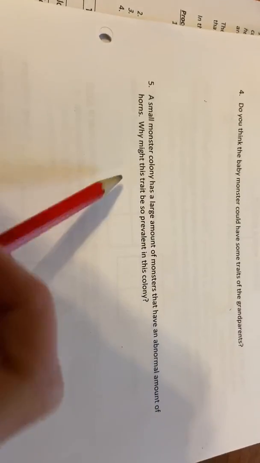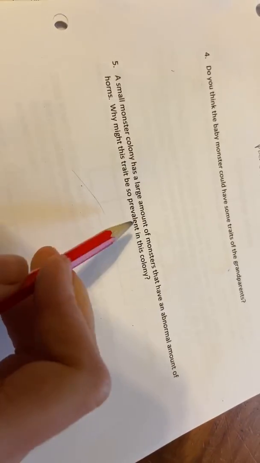And then number 5, a small monster colony has a large amount of monsters that have an abnormal amount of horns. So they're just giving an example of a kind of a weird trait, a trait that's maybe not so common in other places. And the question is just asking, why might this trait be so prevalent, which means so common in this colony? Okay, and so you guys can just brainstorm some ideas of why would this one little population, this one little colony of monsters have that trait so commonly. Come up with some ideas of why that might be true.